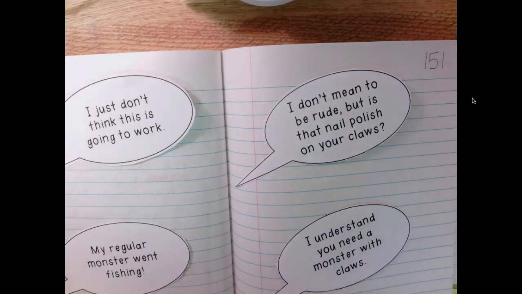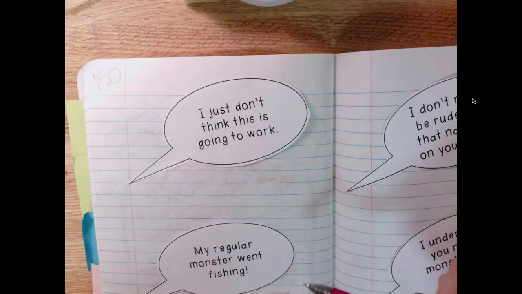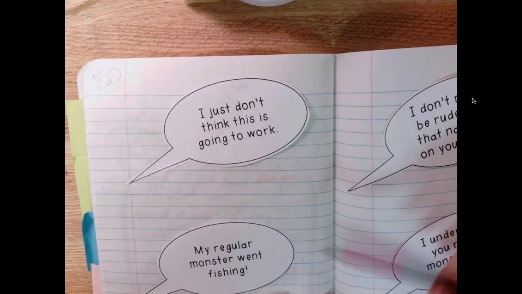All right, we're going to be writing underneath these speech bubbles. Of course, in comic books, when you have speech bubbles, you don't have to use quotation marks. But in regular writing, when we write stories, we have to use quotation marks to show who's speaking. This is from our read aloud, I Need My Monster. These are different statements that were made in that book.